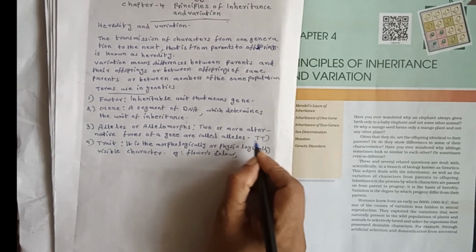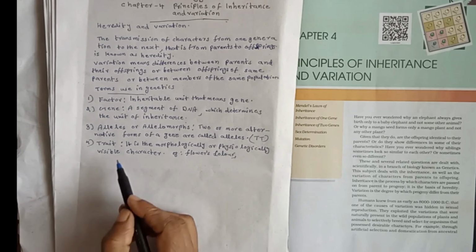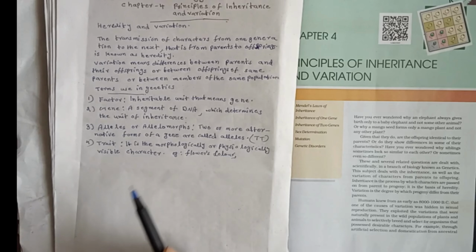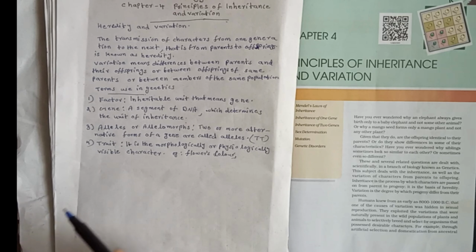Trait is the morphologically or physiologically visible character. What is morphology? It is the outward visible form, that is height, skin tone, skin color, etc. Physiology means internal activities; digestion is a physiological activity.